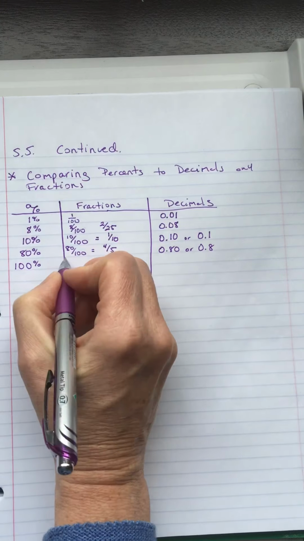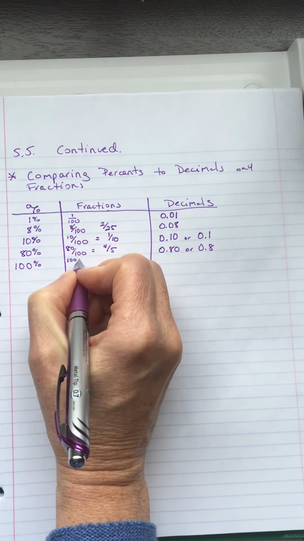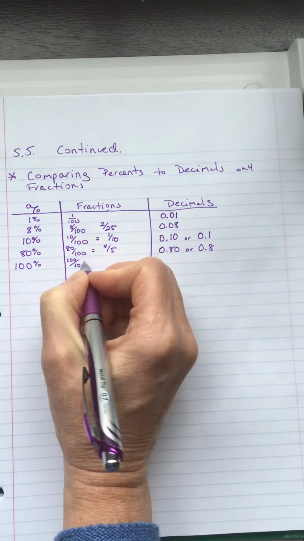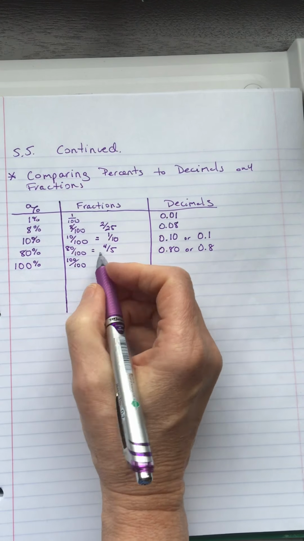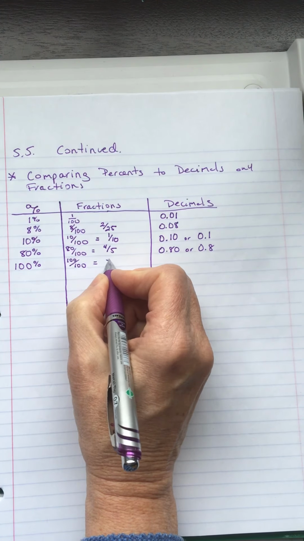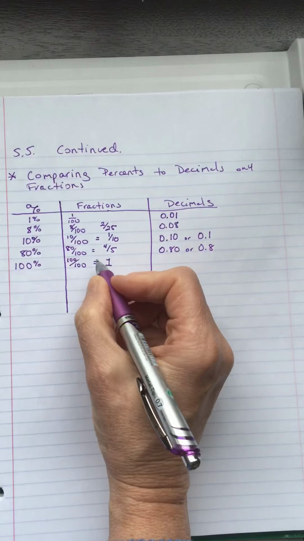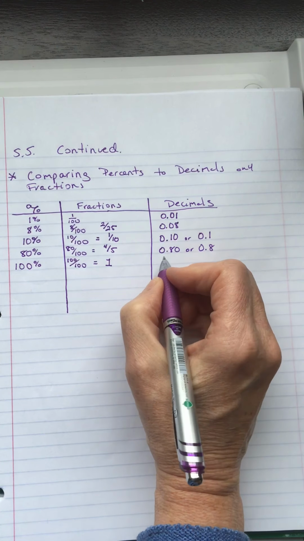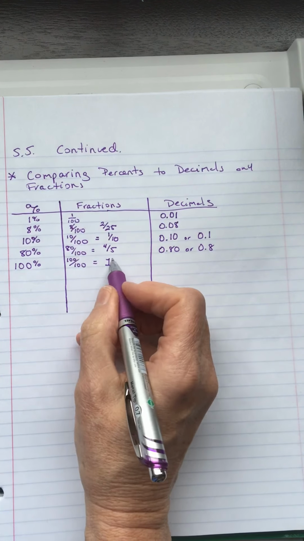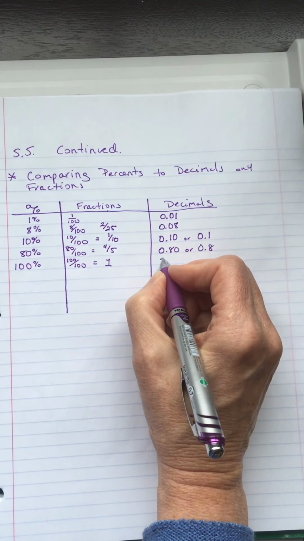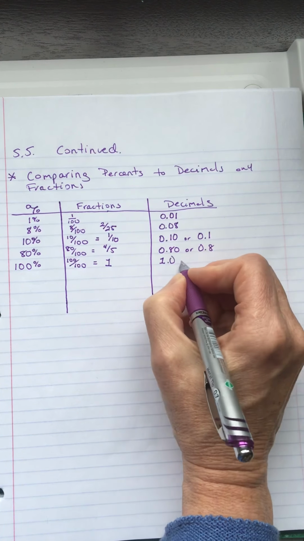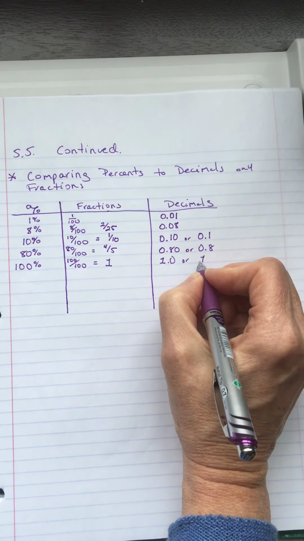100% of anything is all of it. Okay, so 100 out of 100, that could also be written as 1 whole. Over here in the decimal, when you have 100% or 1, you're just going to simply write it as 1.0 or simply 1.